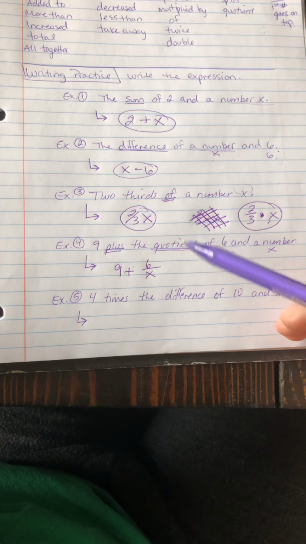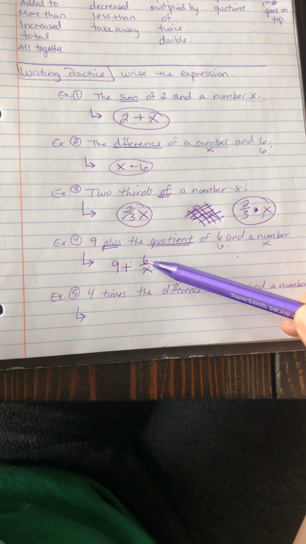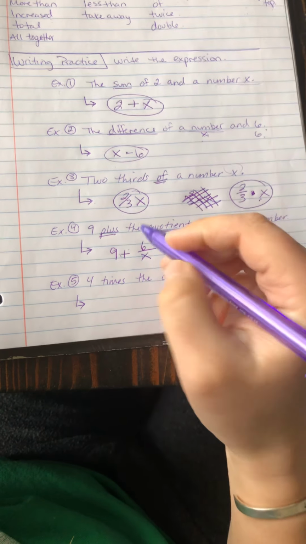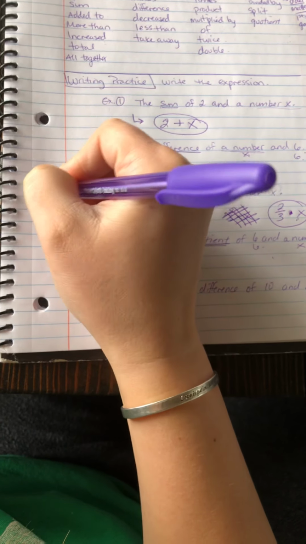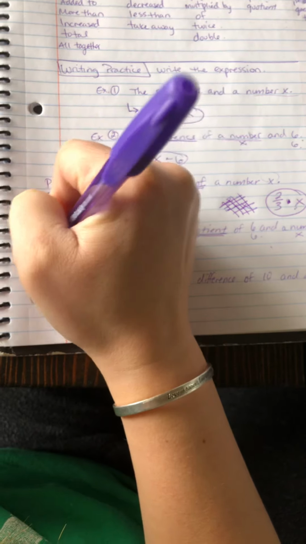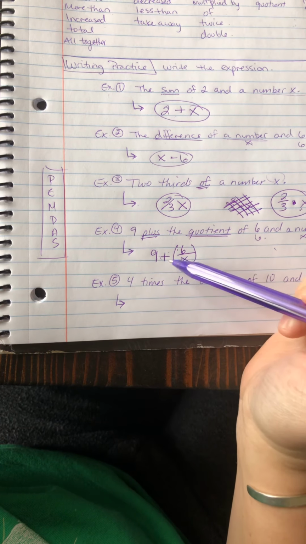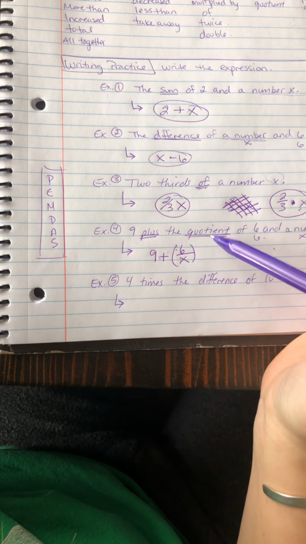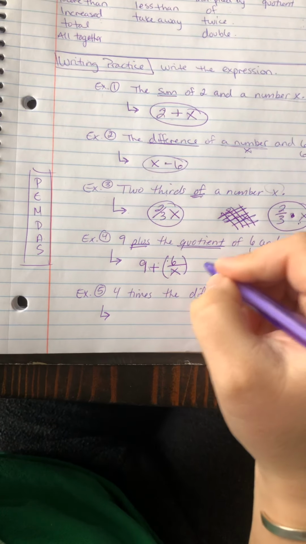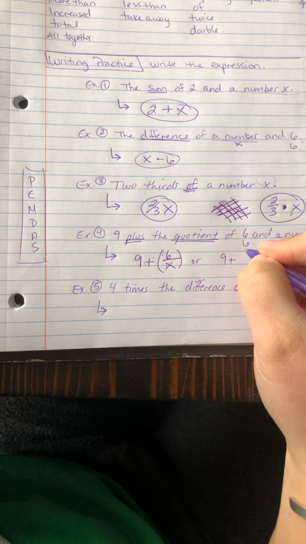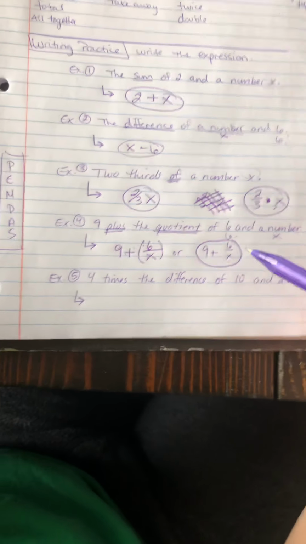All right, now here I look at it. Order of operations would tell me division comes first. Well, we are adding to the quotient. That's okay, division comes first. If you want to add parentheses to make sure this comes first, because remember, in order of operations, to make something go automatically to the top and happen first, you put parentheses around it. We don't have to have this though here because division comes before addition anyways. So this is okay, or 9 plus the quotient of 6 and x. This is also okay because in order of operations, division will come first.